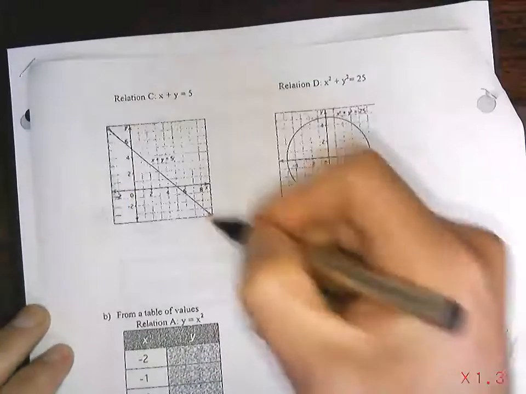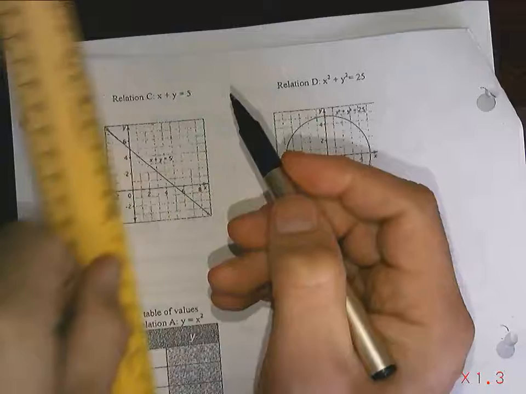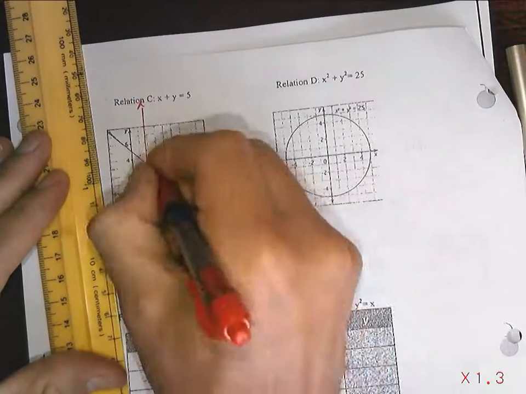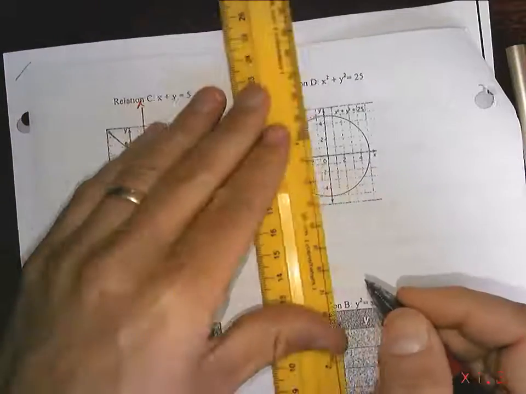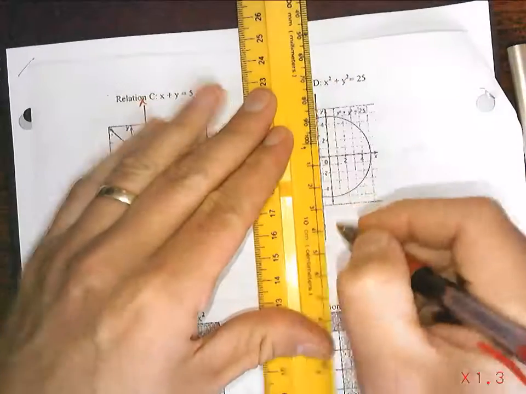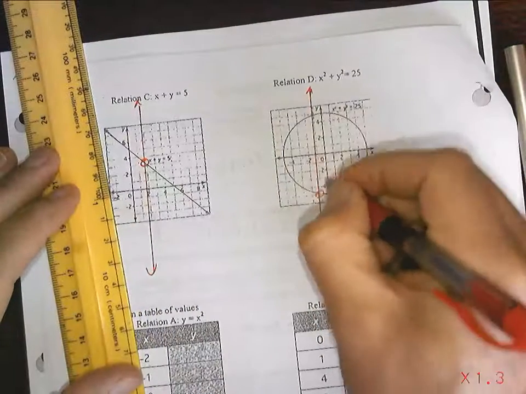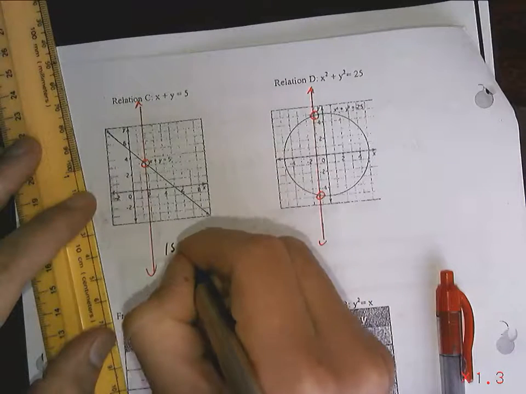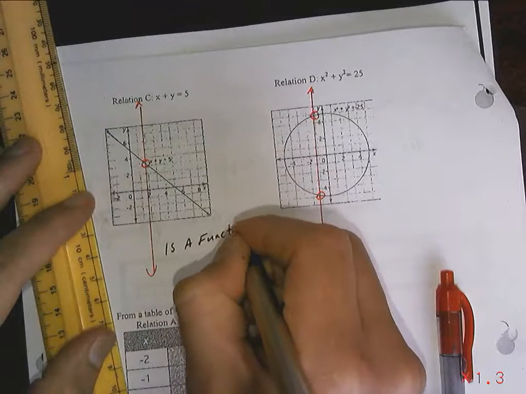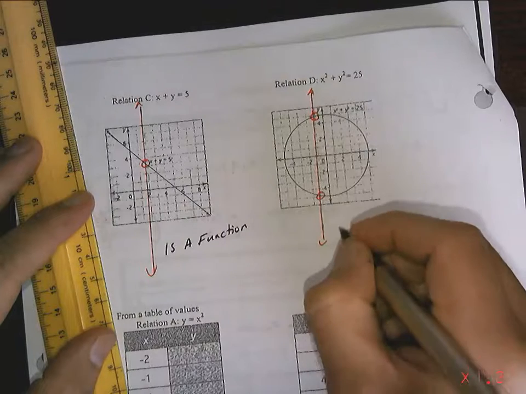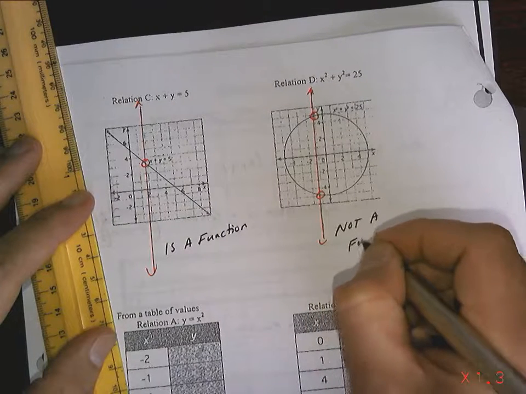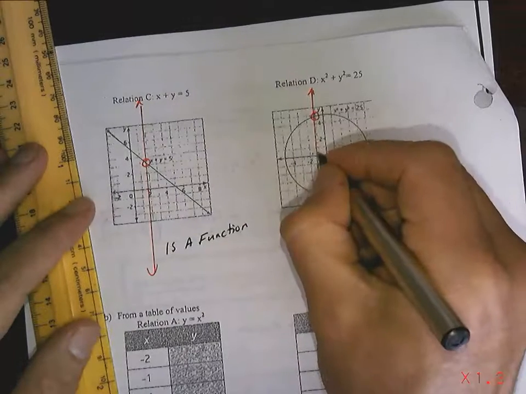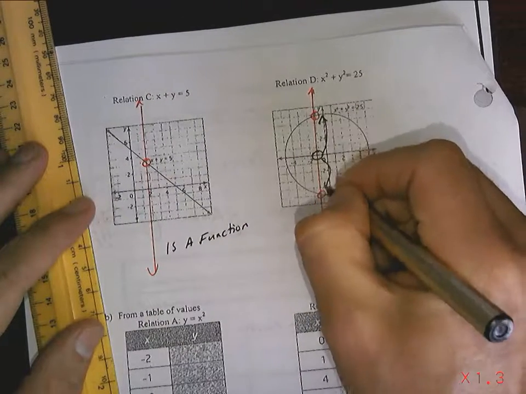We've got a line given by this equation. Take a vertical line and pretend that it's cutting through this curve everywhere. Notice it only hits the curve at 1 point. Compare that to this circle over here. This vertical line is going to touch it at least 2 points. Okay? So this one is a function. This one is not a function. And if anyone asks you why, you say because there's a value of x for which I get two different y values.